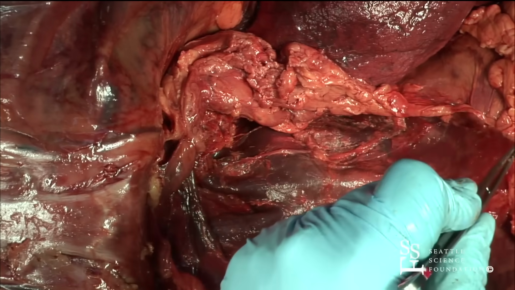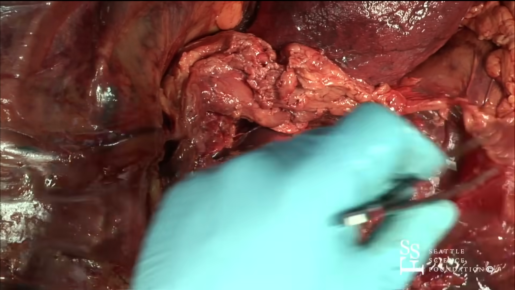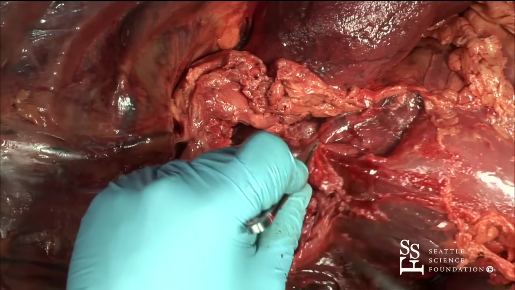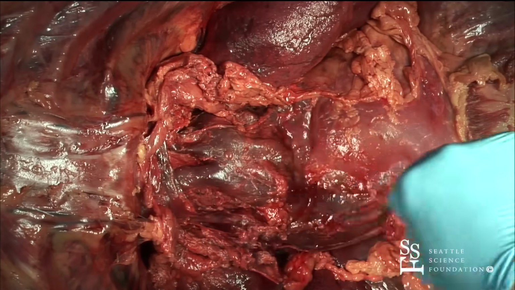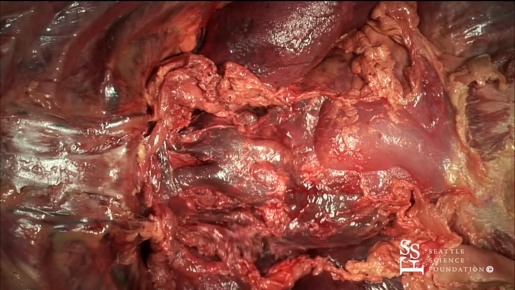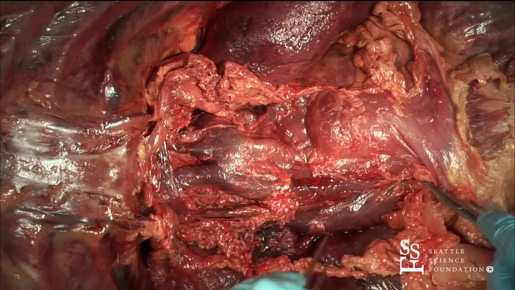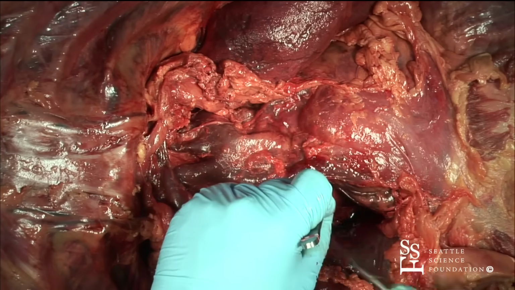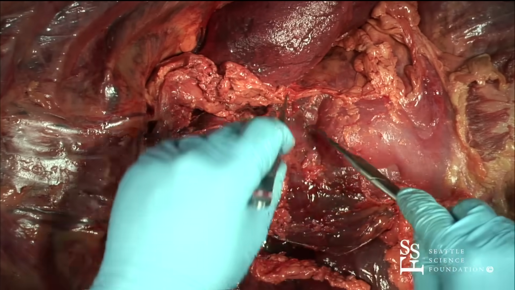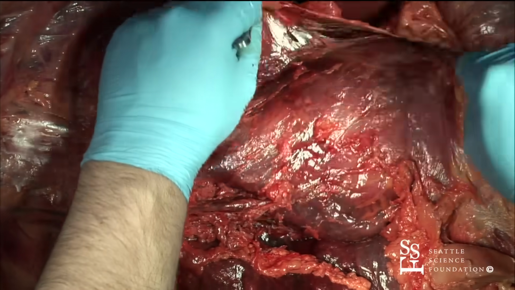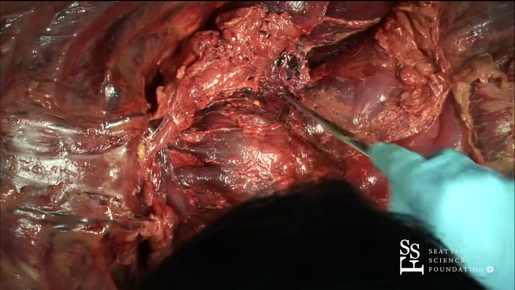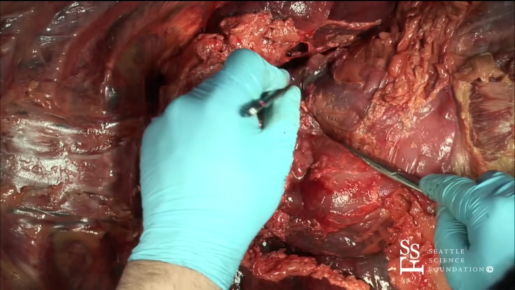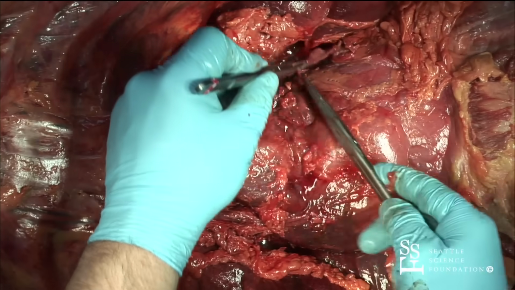So our next step is, let's open up this pericardial sac. As we do that, we'll see that running on the lateral aspect of the pericardium on both sides is our phrenic nerve, which is in this fatty tissue.